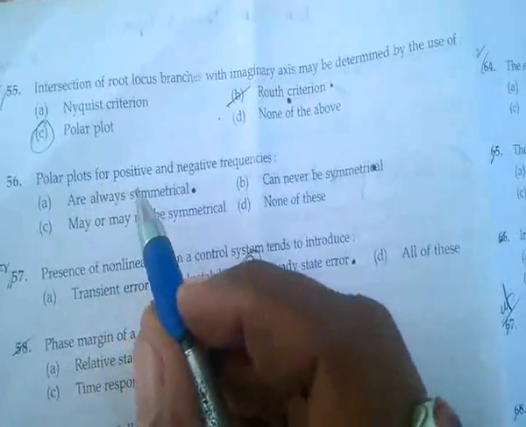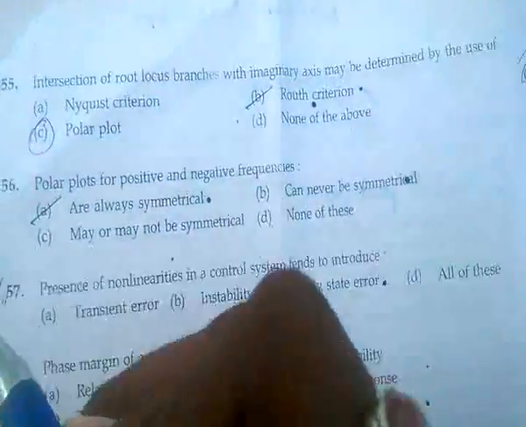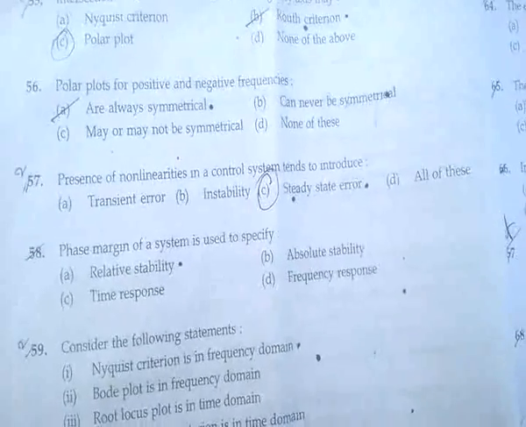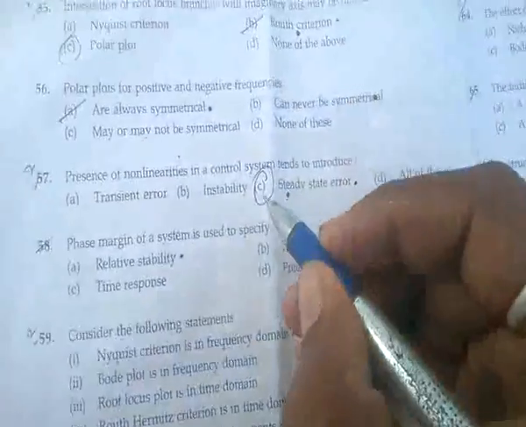Polar plots for positive and negative frequencies are always symmetrical. Presence of non-linearities in a control system tends to introduce steady state error.